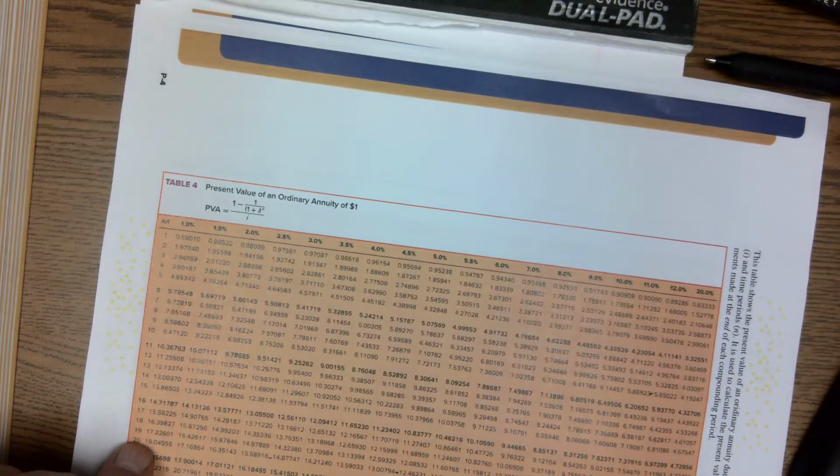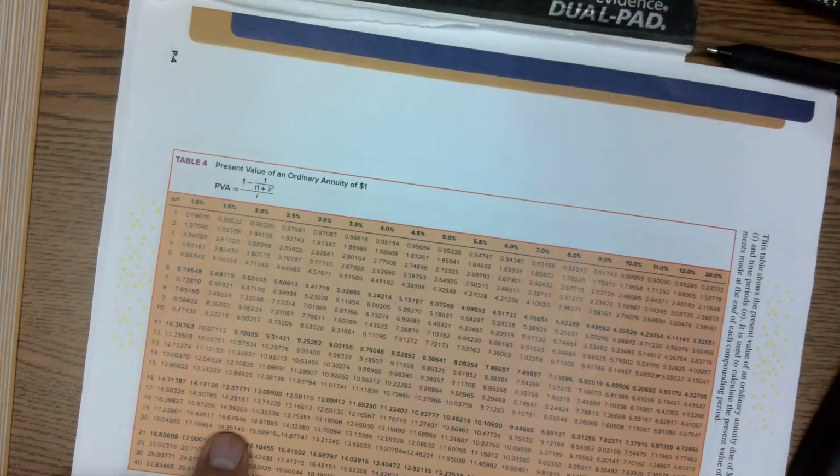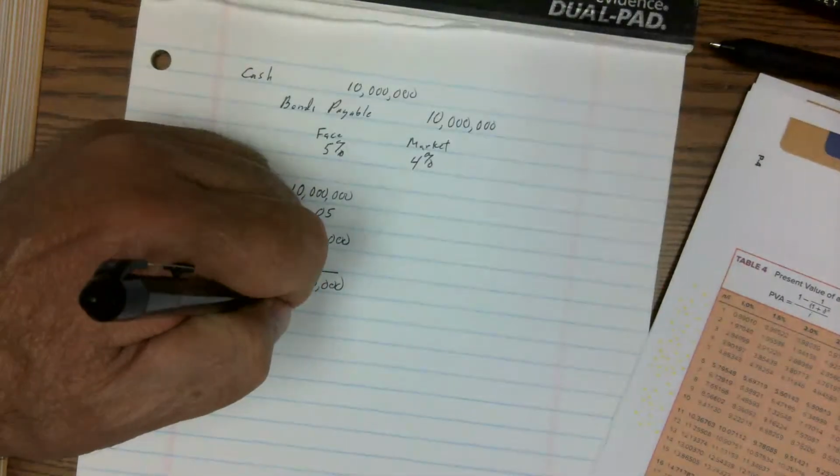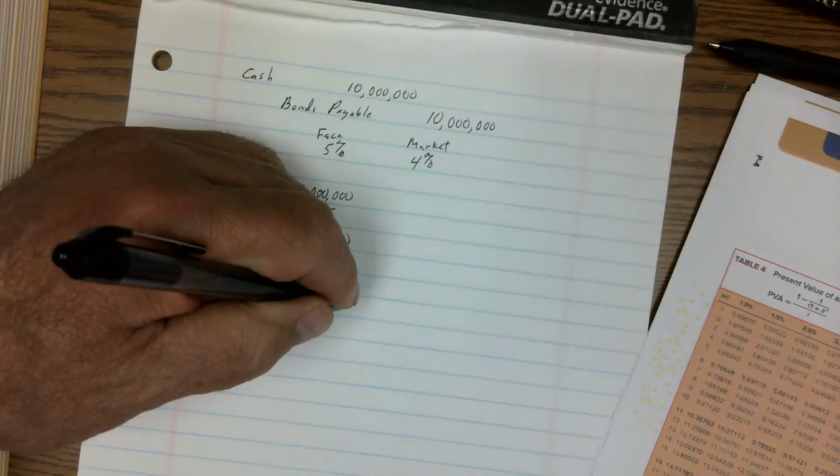So for 20 periods, I take the market interest of 4% and cut it in half. So I double the periods and cut the interest rate in half, and I get a factor. I don't know if you can see that. My finger there is 16.35143. So I'll multiply this by 16.35143.